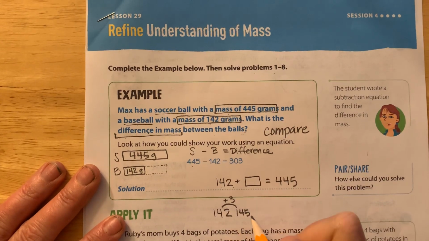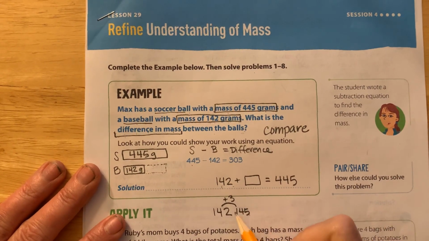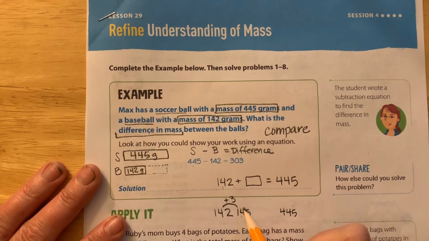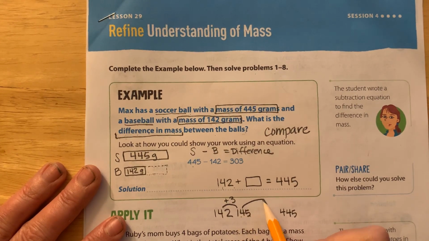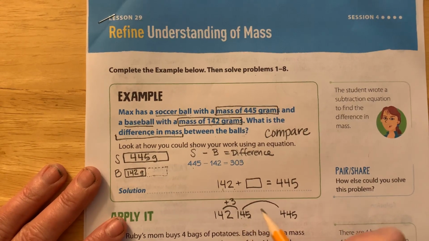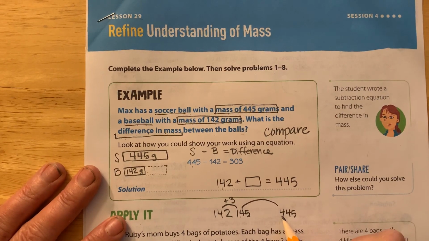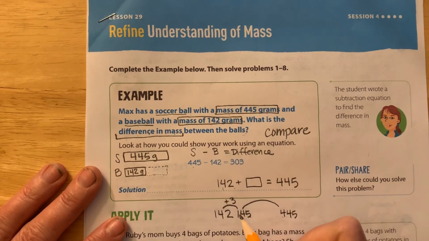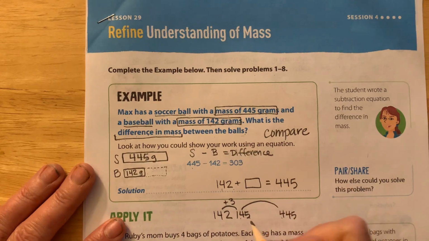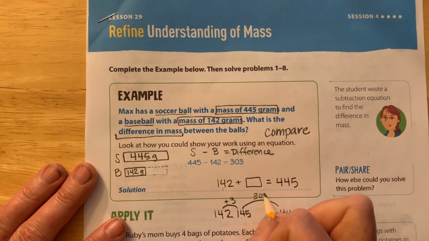Now, I can actually jump in my head from 145 to 445. What would the jump be to get from 145 to 445? I'm going to have to jump 100, 200, 300. So I'm going to jump 300.